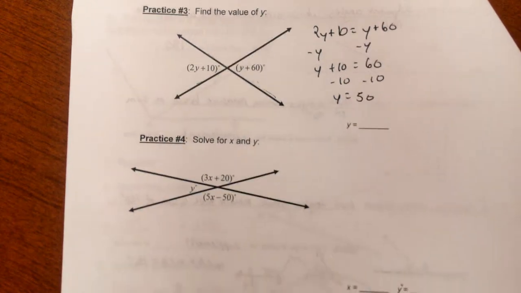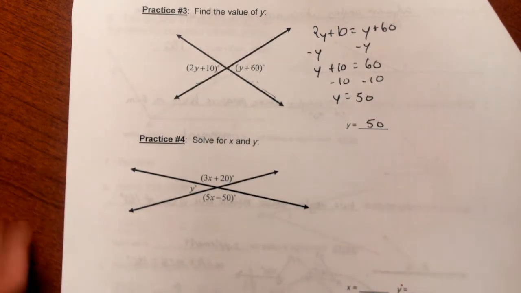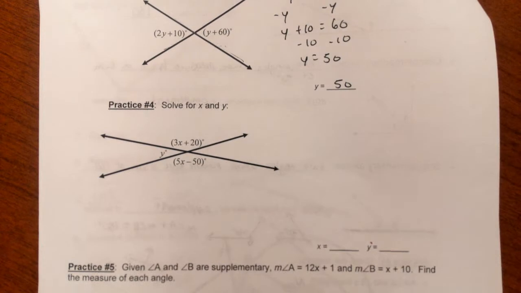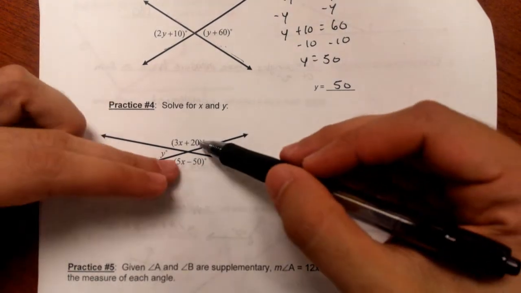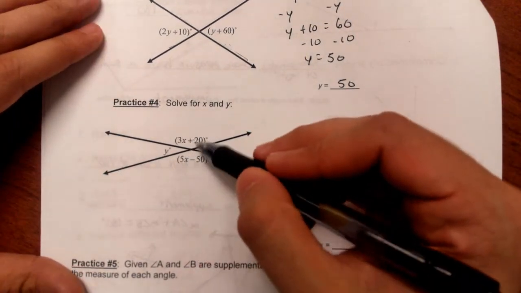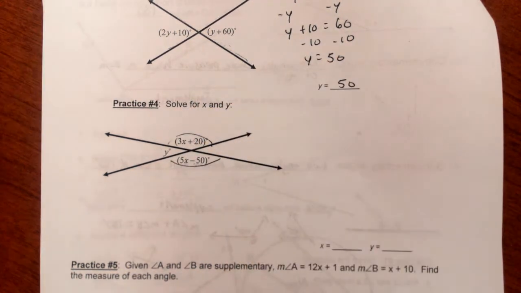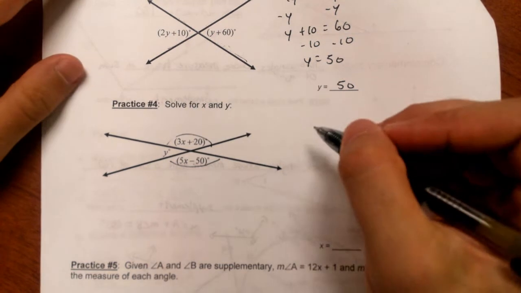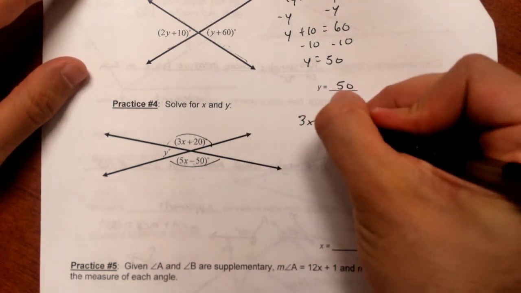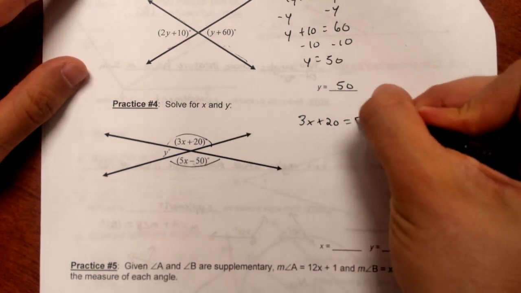Here, they want me to solve for x and y. First I'm going to solve for x, because I know that 3x plus 20 and 5x minus 50, this angle here and that angle there, are vertical angles. They're directly across from each other, and their sides are opposite rays with the other angle's sides. So 3x plus 20 is going to equal 5x minus 50.